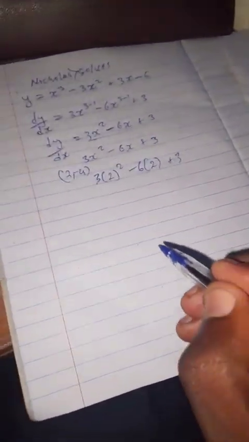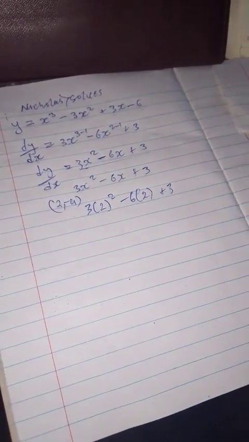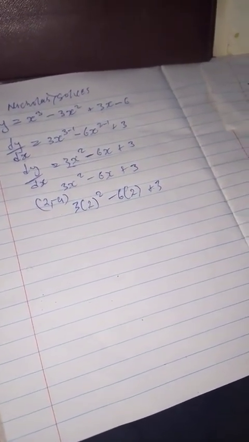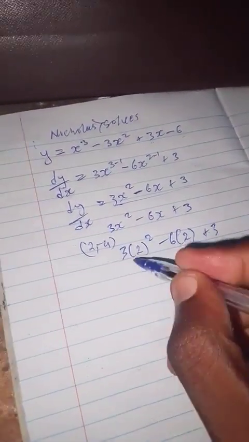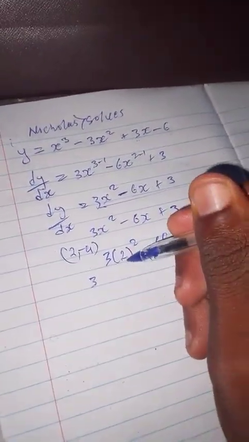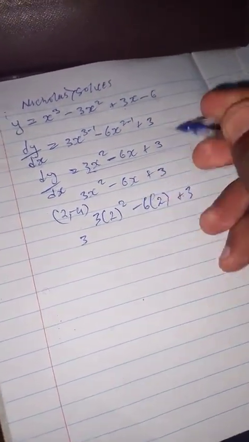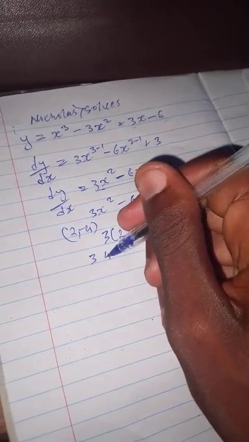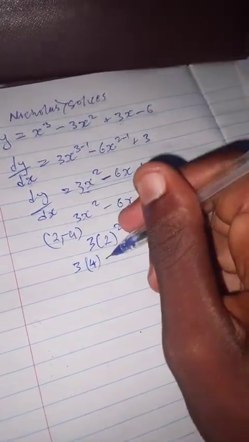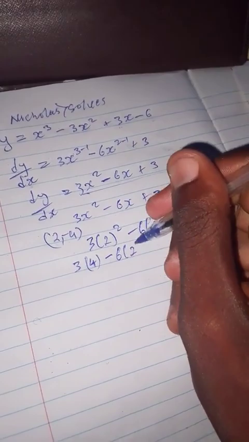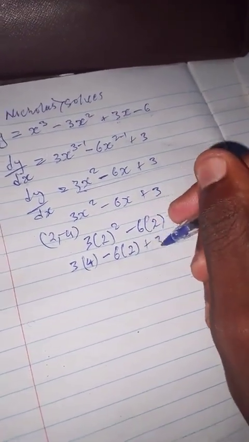Now that we have this, we can do some operations here. So 3 multiplied by 2 to the power 2, it's 4. This is 3 times 4 minus 6 multiplied by 2 plus 3.